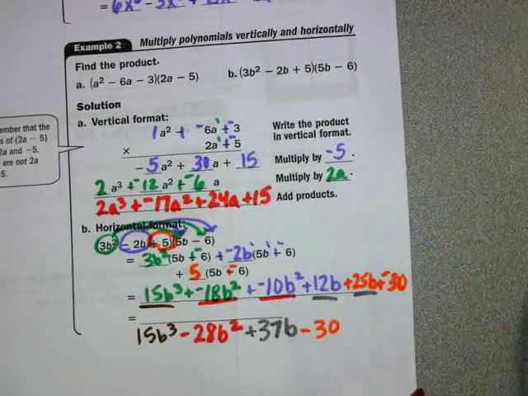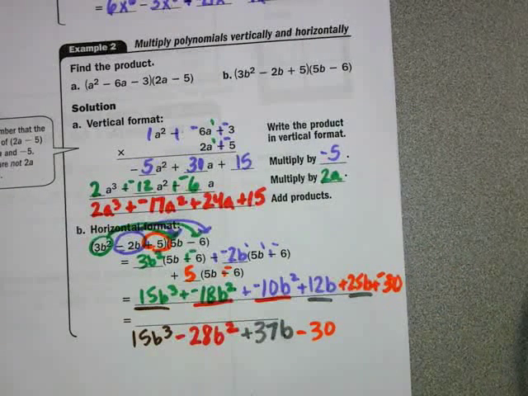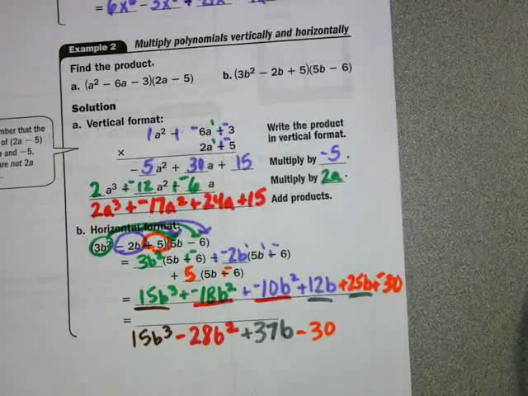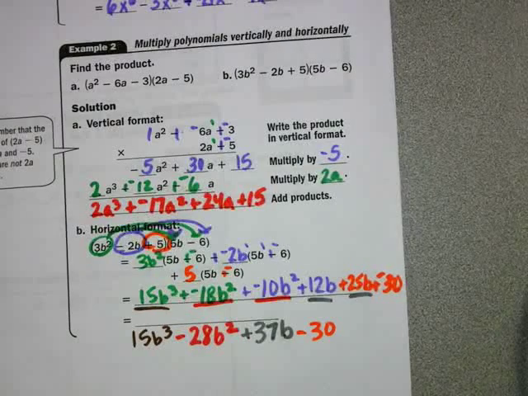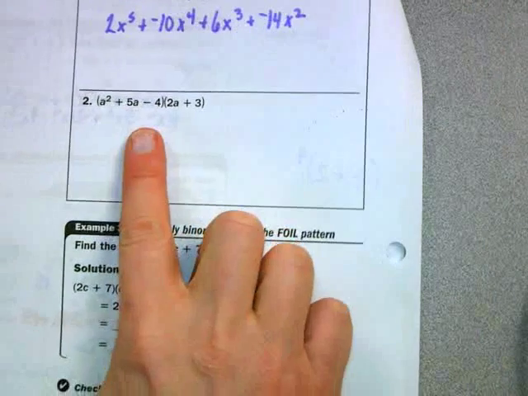Okay, not hard. Lots of places to make a mistake, yes. So you decide which method works for you. I need to see work in some sort of fashion. So example 2, you're going to do that however you want right now. Pause and then come back and check.